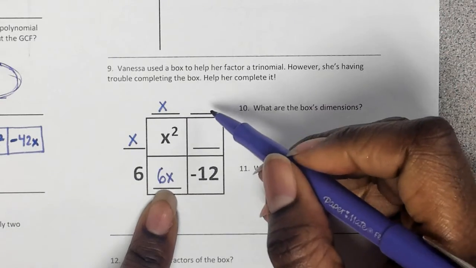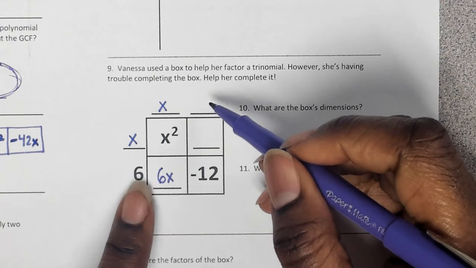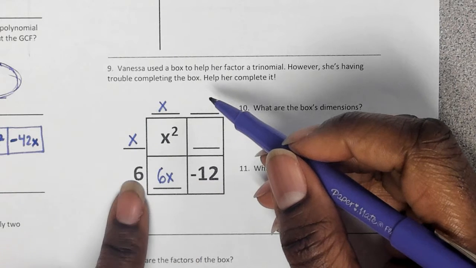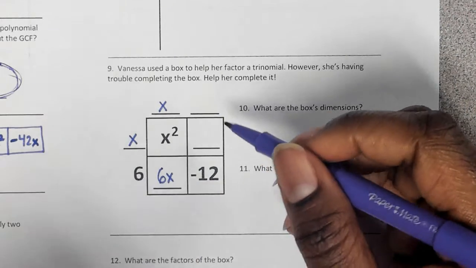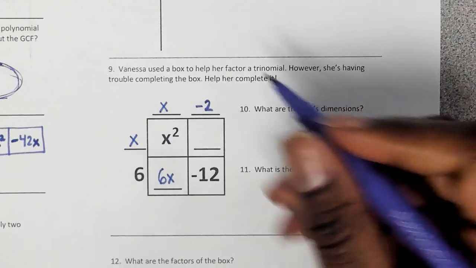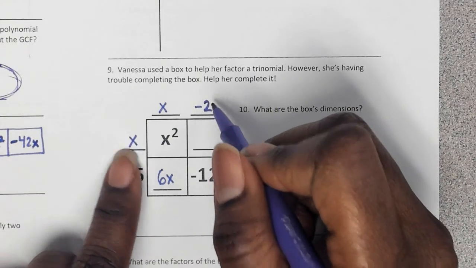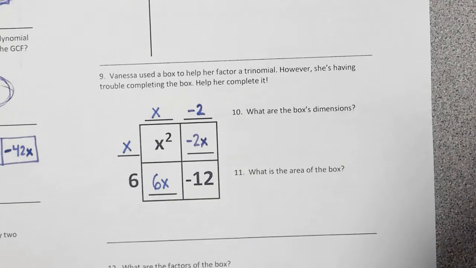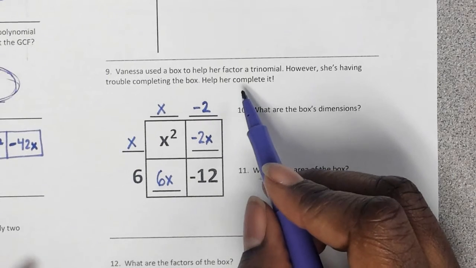But when you're missing something, either you can think what will go here or divide. Take what's in here, divide it by this. So that makes it a negative 2x. And then you can multiply these 2 since we have these on the outside. It gives you a negative 2x. So we helped her complete that.